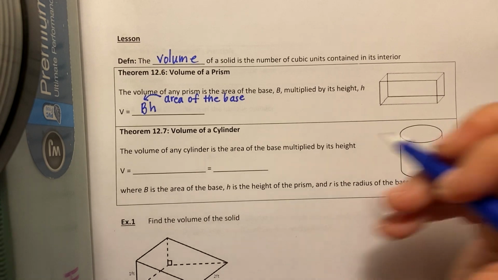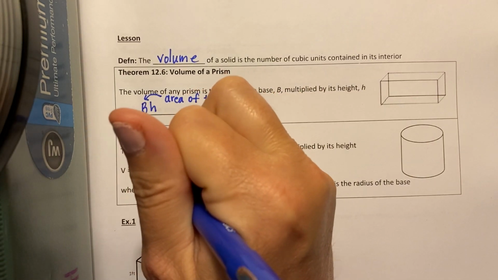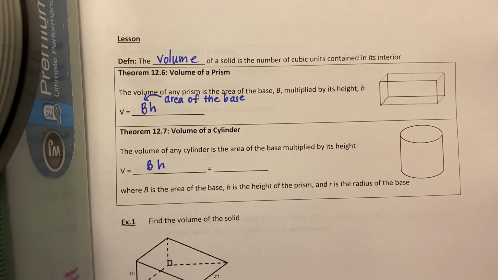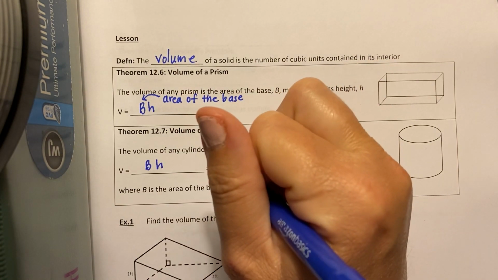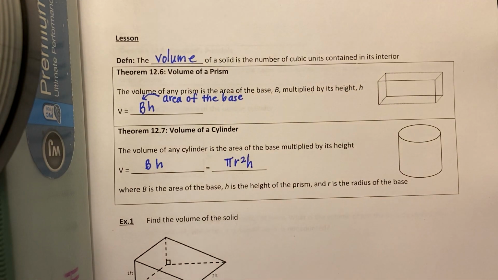So if you think about a cylinder, if the generic formula is big B times H, what do we know about the base of a cylinder? It's a circle. So what's the area of a circle? It's pi r squared. So the volume of a cylinder would just be pi r squared H.